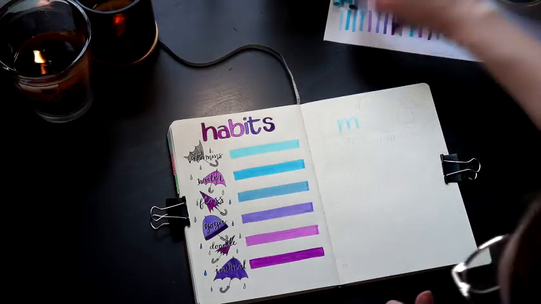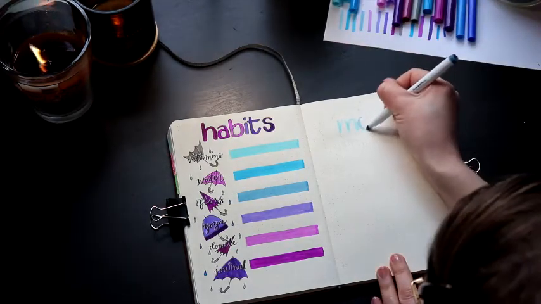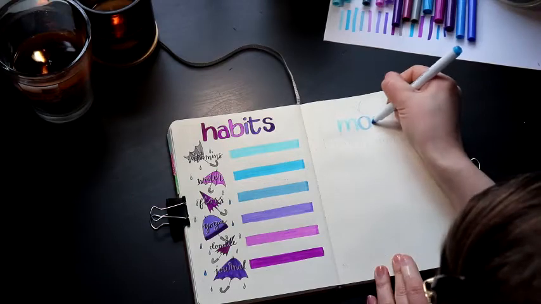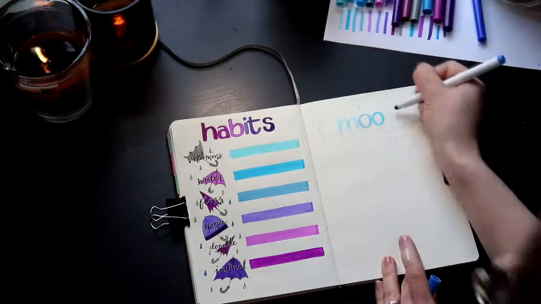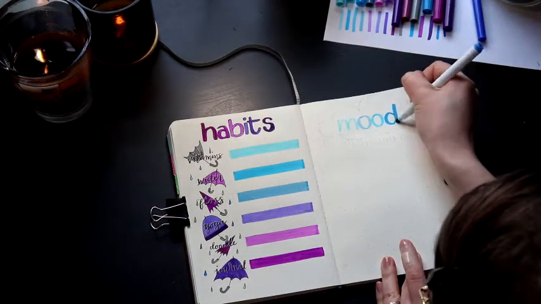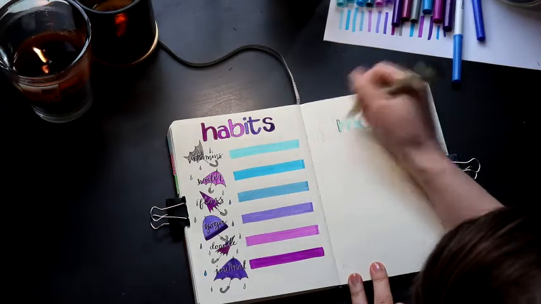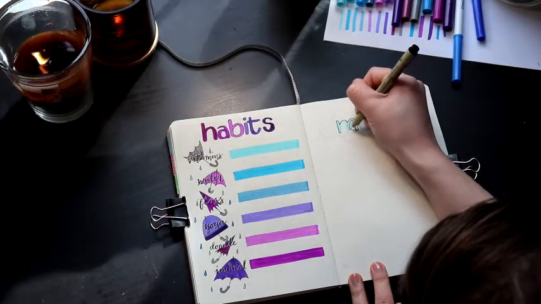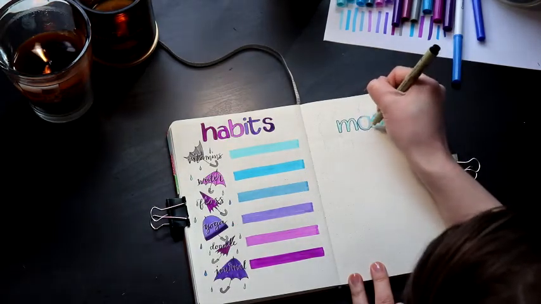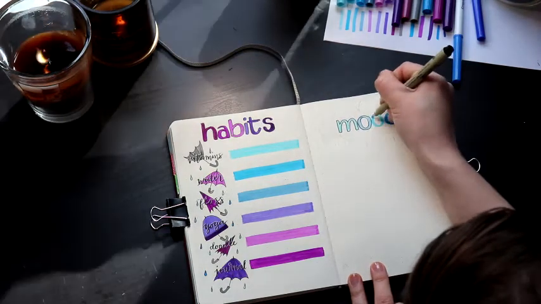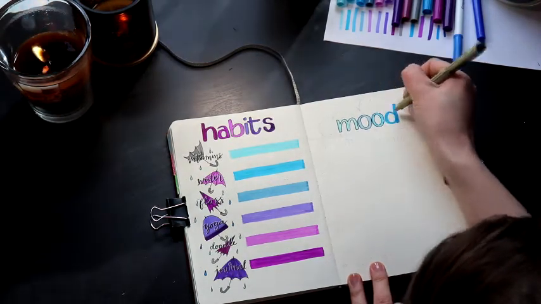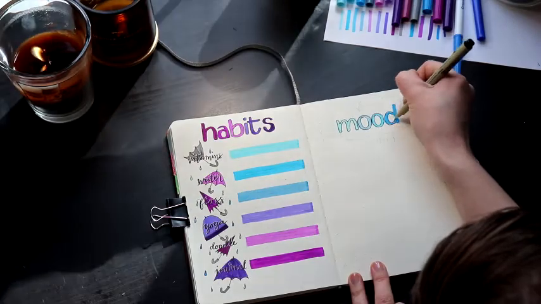I debated not doing a mood tracker for this month. I've been debating doing that every month, but I couldn't pass up the opportunity to do raindrops coming from a cloud, which seemed to only make sense for a mood tracker, so I decided to keep it in for this month, and we'll see if it sticks around.